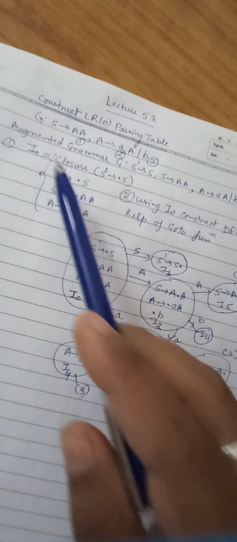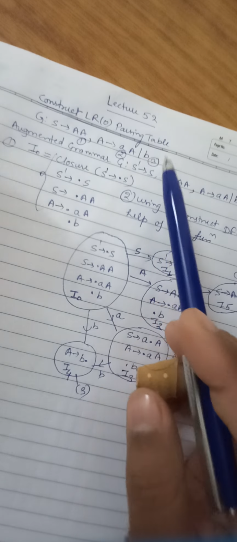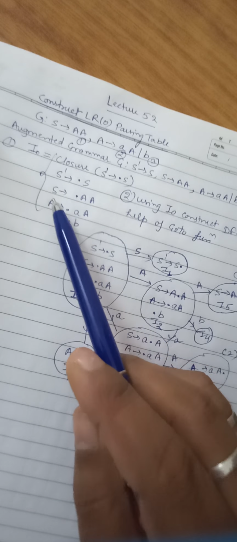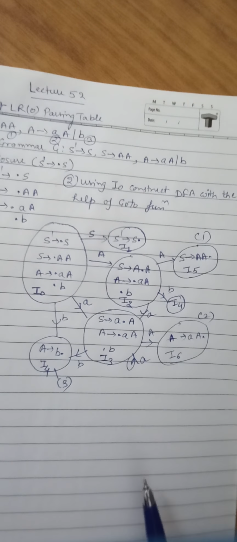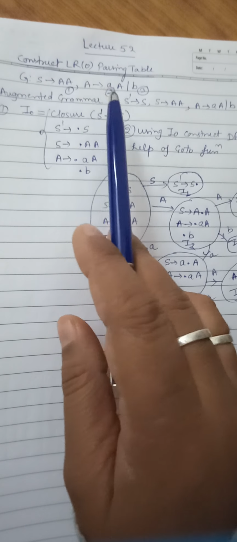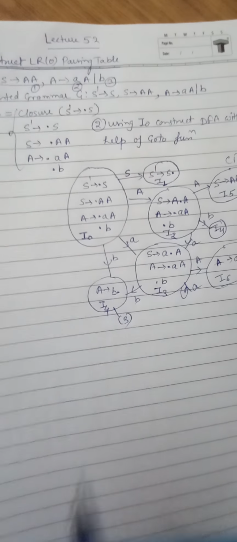So for constructing the LR0 parsing, three things are required. First, we need to convert it into augmented grammar, after that the closure, and after that the Goto function. And in the next lecture, we are going to learn how to make a parsing table with the help of the closure and Goto function.